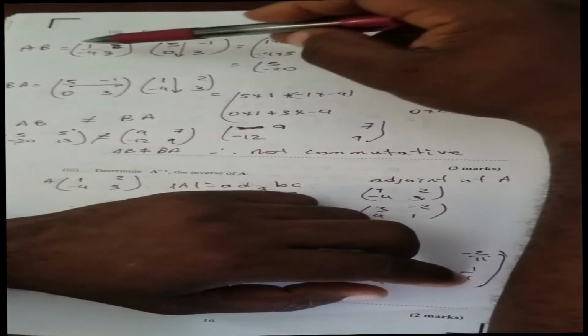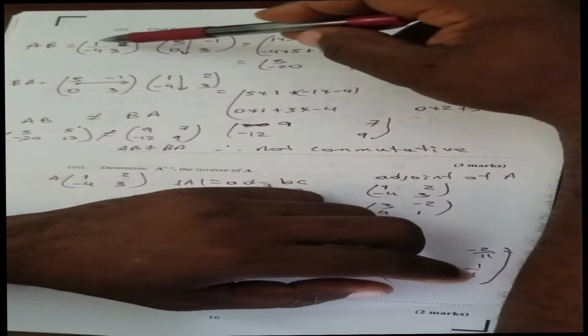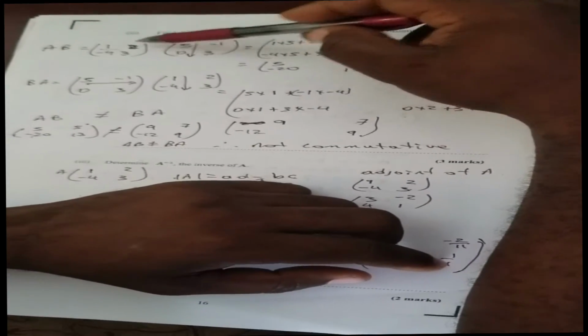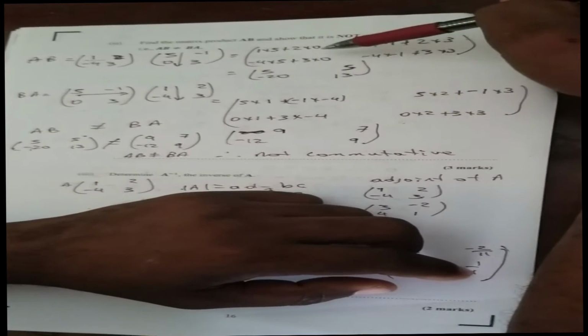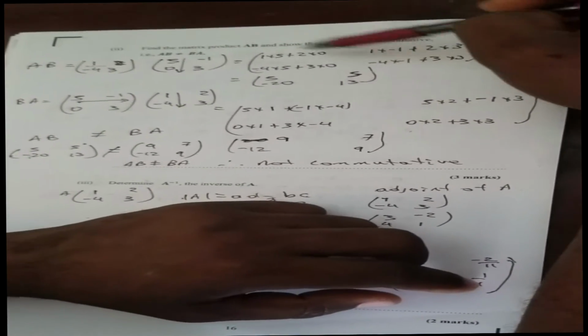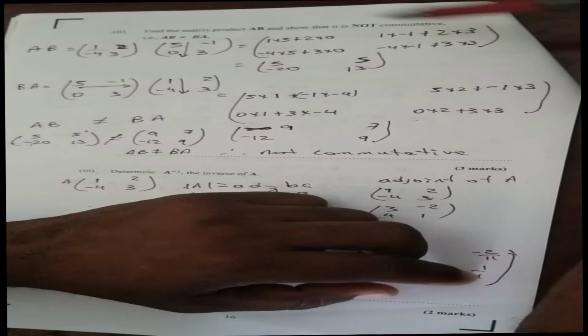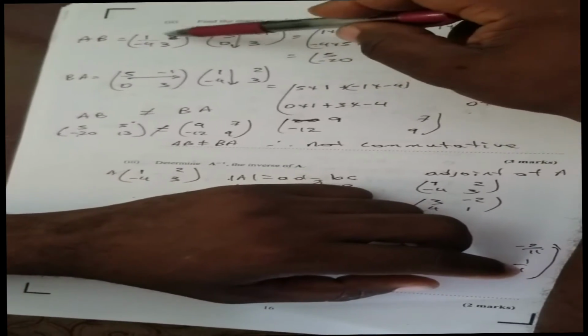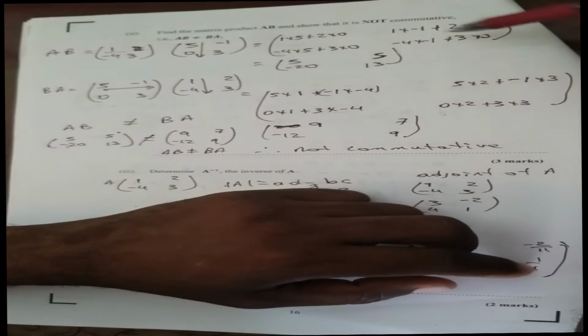To multiply them, we're going to use row by column. We're saying 1 times a 5 plus 2 times a 0, and that will give us the first element in the first row. Then to get the second element in the first row, we say 1 times a negative 1, then we say 2 times 3.